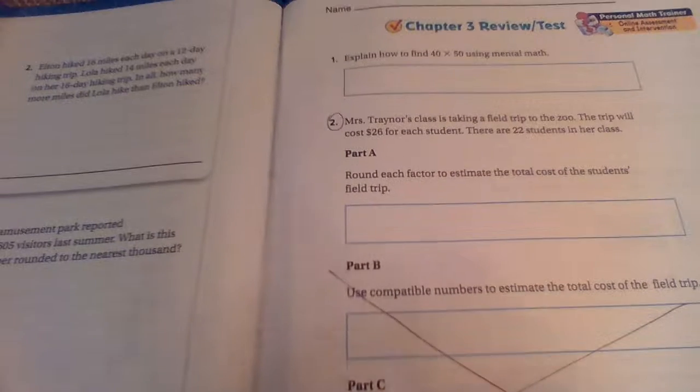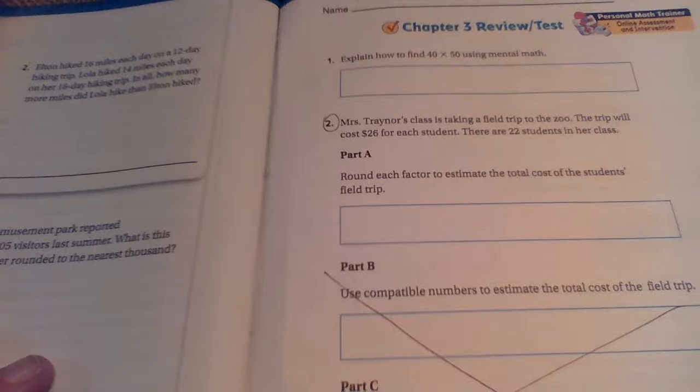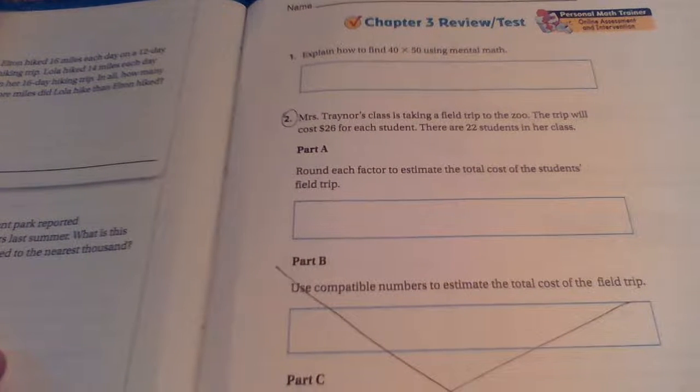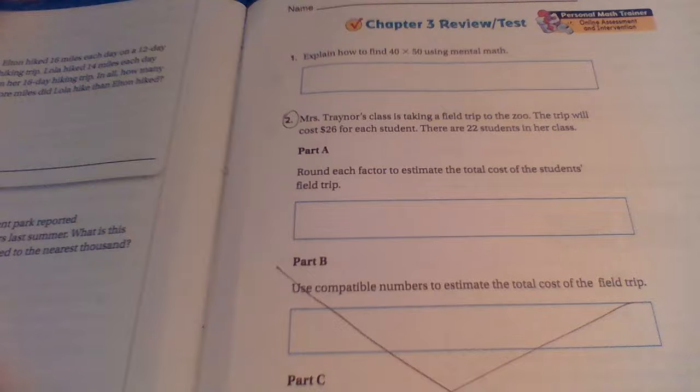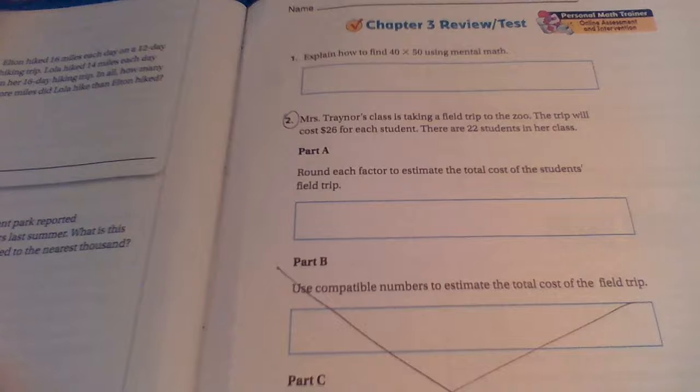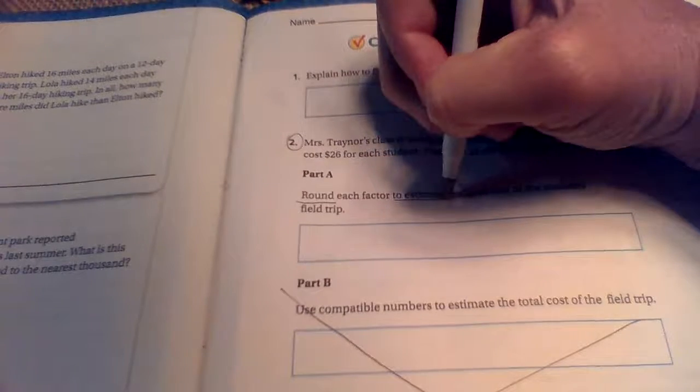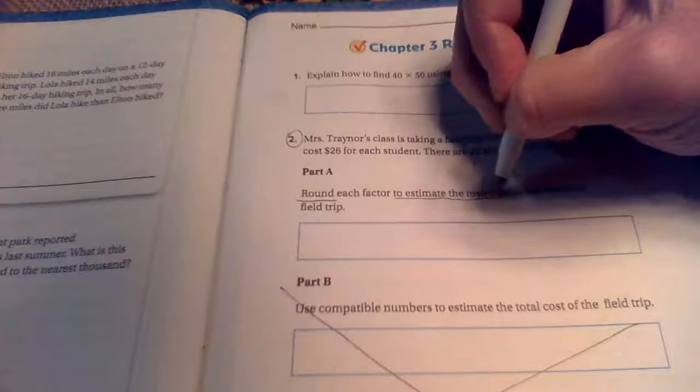Right, we are looking at number 2, and it says Miss Trainer's class is taking a field trip to the zoo. This trip will cost $26 for each student, and there are 22 students in her class. We are going to round each factor to estimate the total cost of the students' field trip. So, the key words here are rounding to estimate the total cost on part A. So we have to round to estimate the total cost.